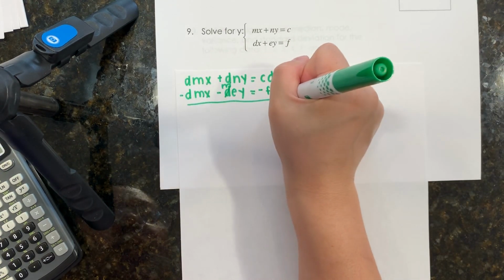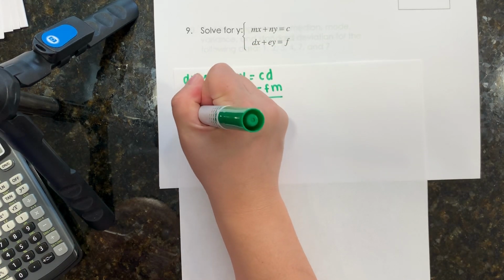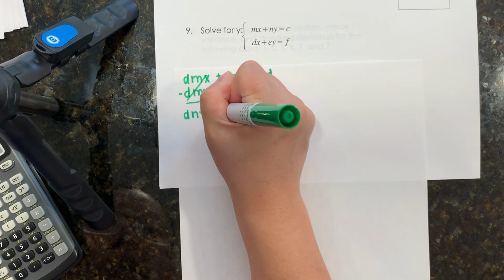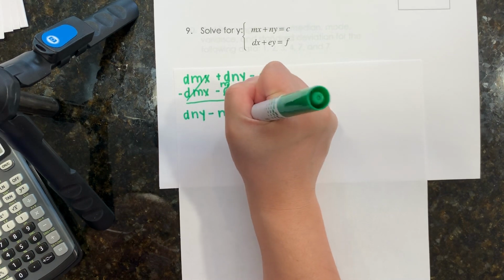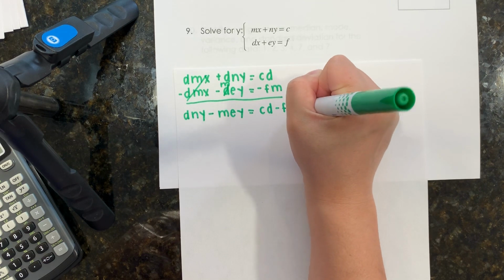When I add these together, the DMX's are going to cancel. You're going to be left with DY minus EMY equals CD minus FM.